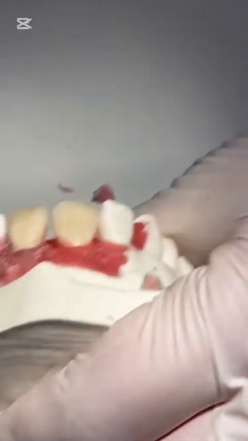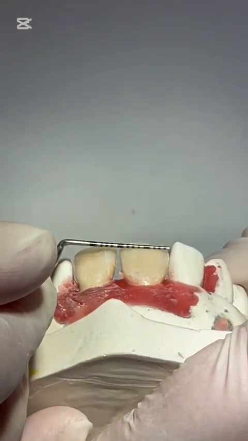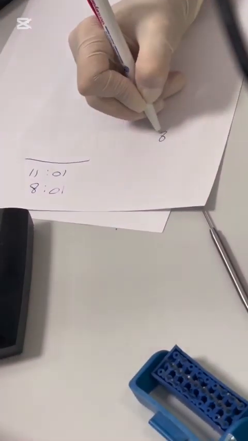To 8, and this one is 10 to 11. So the width here is much. We talked about the ratio, 80%.